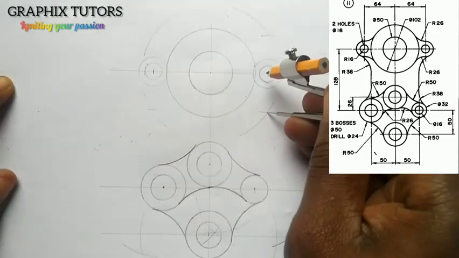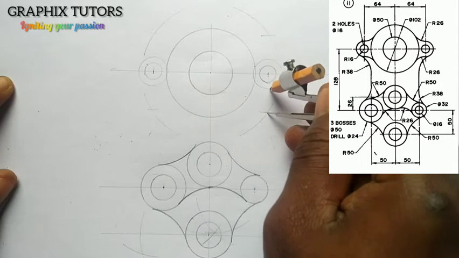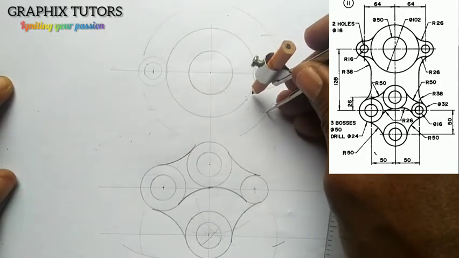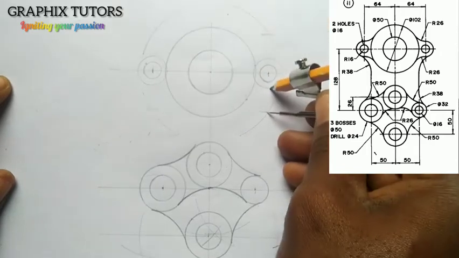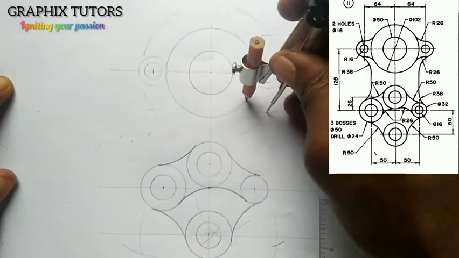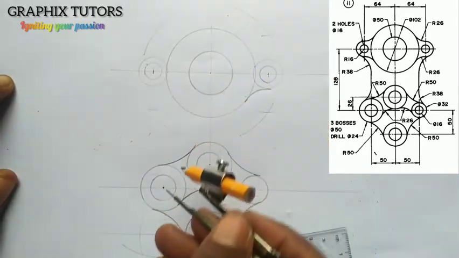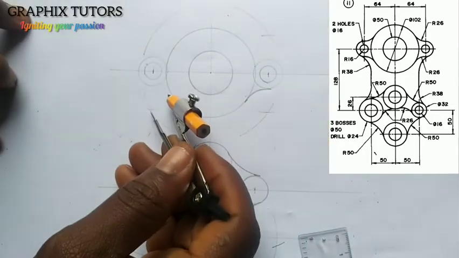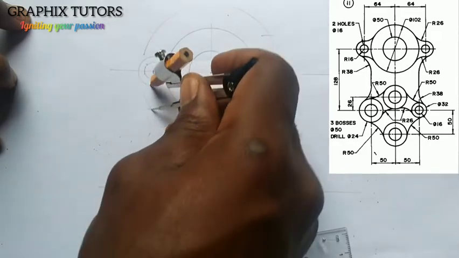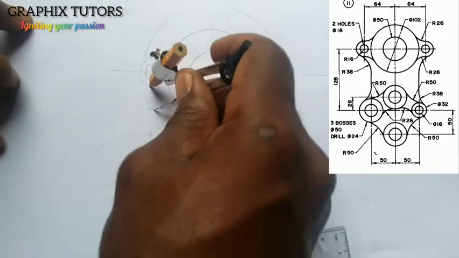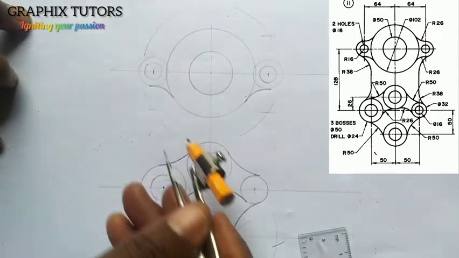So from here, I'll gauge it to touch the circumference of this, and I'm going to join them together. So this will give us something like this. I'll come here also. I'll do the same thing here too. I'll place it here. I'll join these two together. You can see that. So from here, I have this.